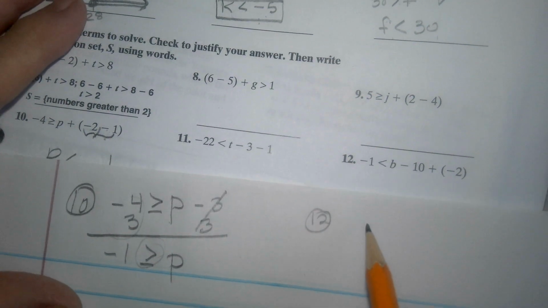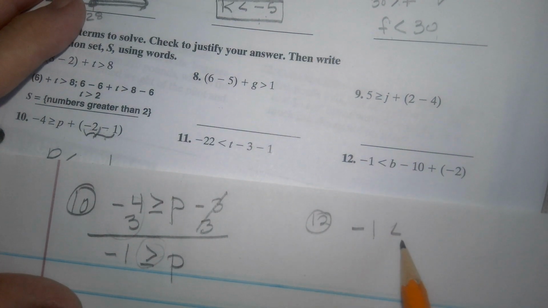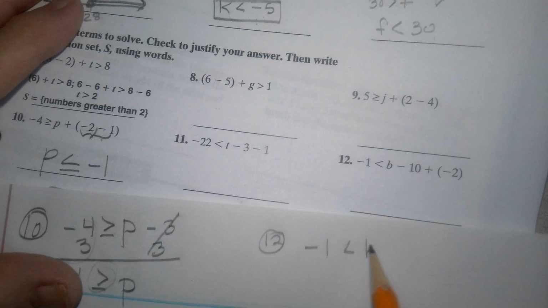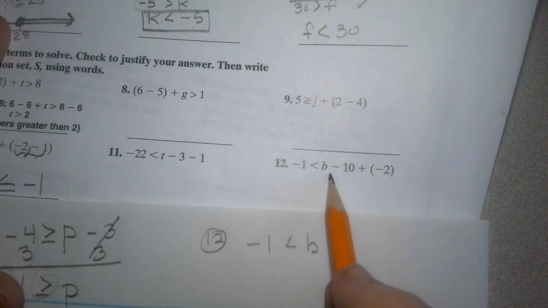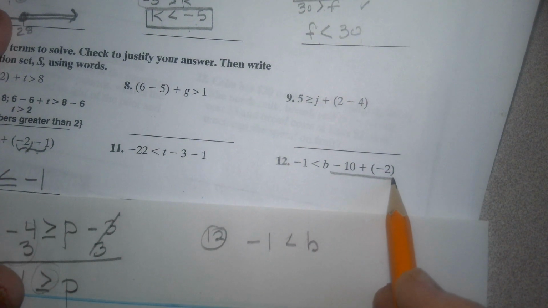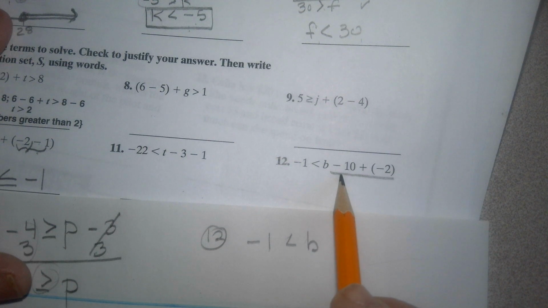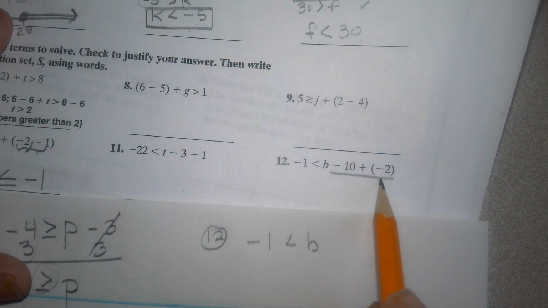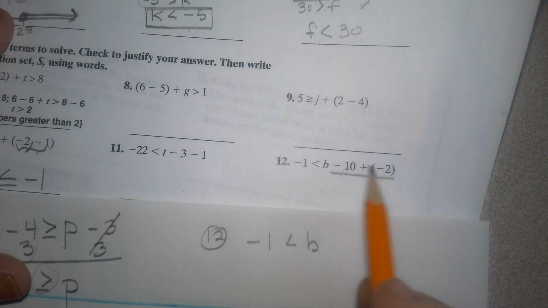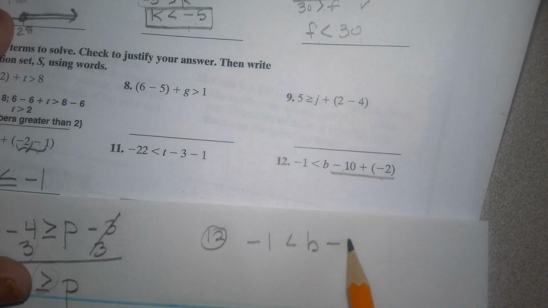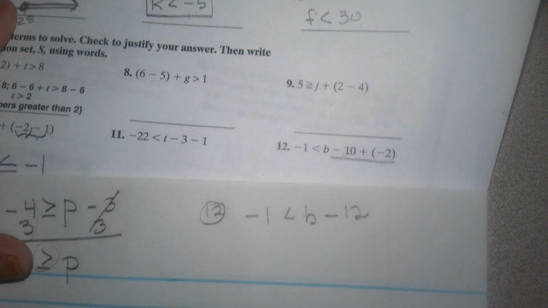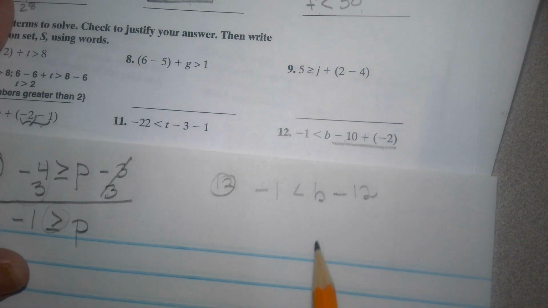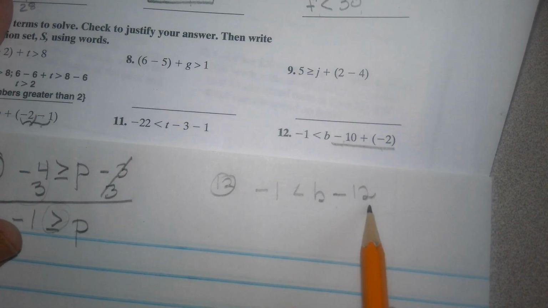Okay. So this is -1 is less than B. But let's go ahead and get these two together. Who knows what -10 and -2 is going to be? Very good. -12. Same sign, sum. And there's more of the negative signs. And then we're ready to go. Then it's not so hard. And then, so what happened? How do we get rid of the -12?